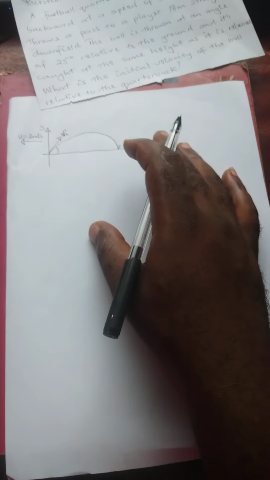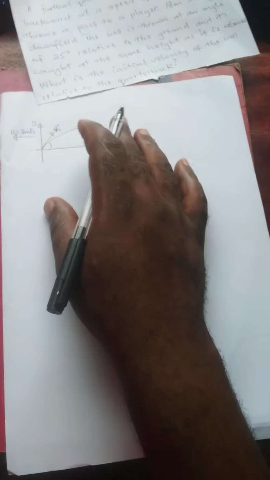And we were told that the man has a velocity u, which is 2 meters per second. And this velocity is different from the initial velocity of the ball. The initial velocity vi of the ball was actually not given, and that is what we are looking for, because it is what is relative to the quarterback. That is what was asked.